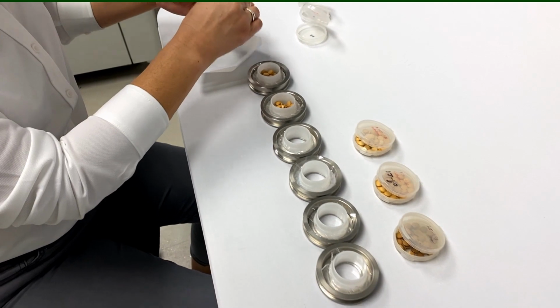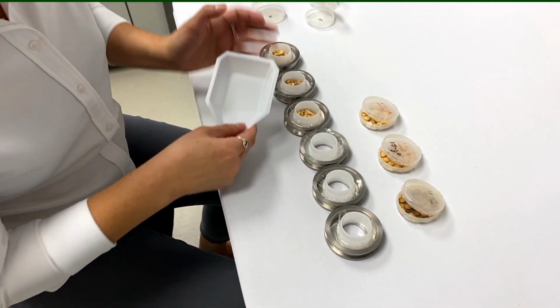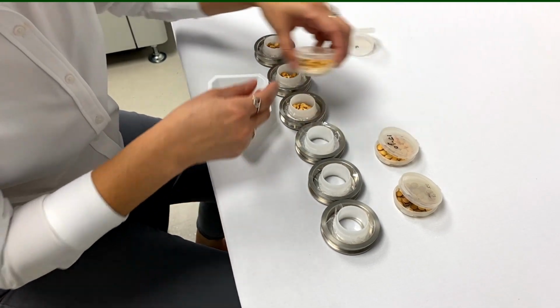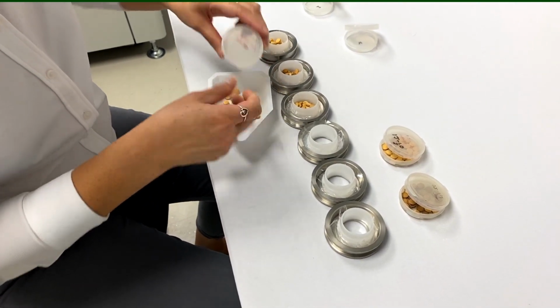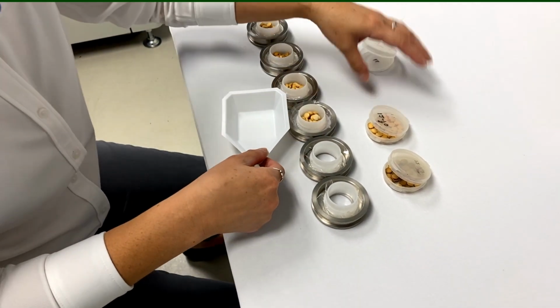You can see it's rather simple and could be quick. Once the calibration is made, you would do the same thing for the unknowns as well. So that's literally your prep right here. Pour them into a cup, put them on the machine, and analyze.